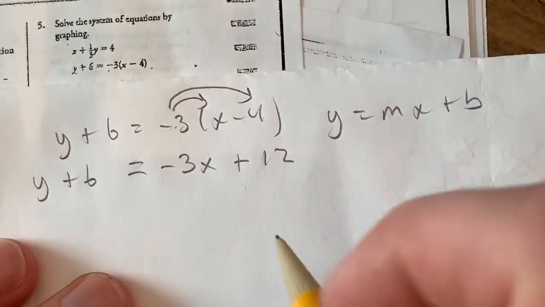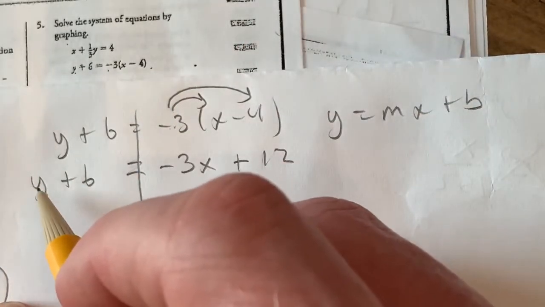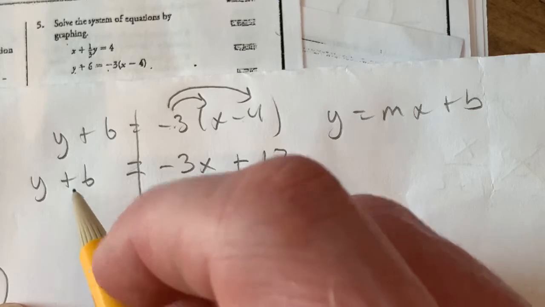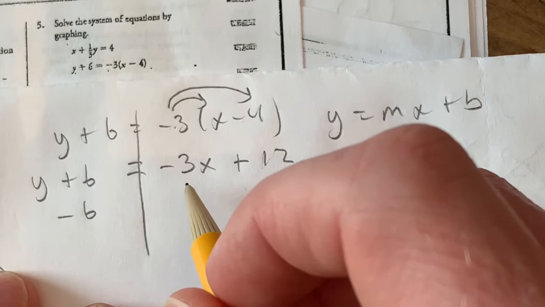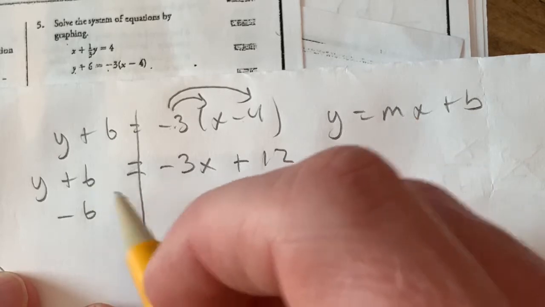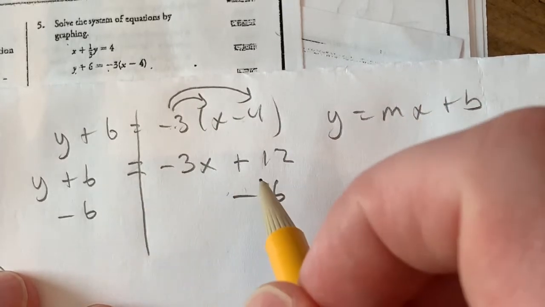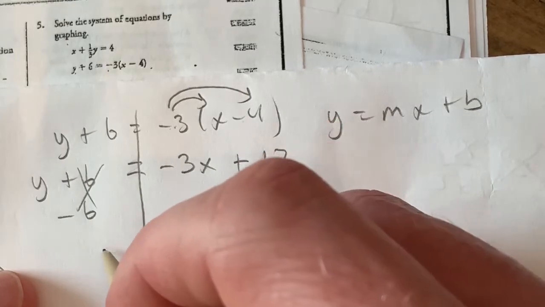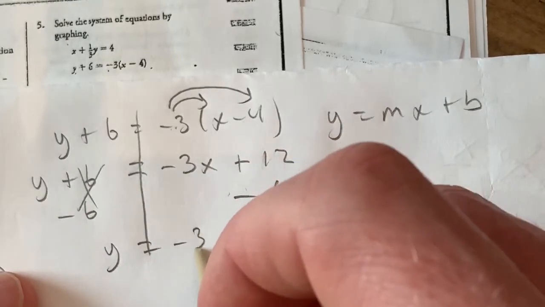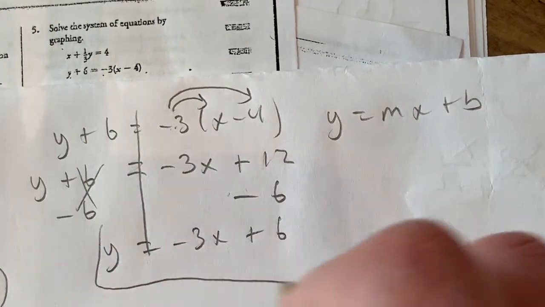So we're getting close. Now we have this y plus 6, right? And I want to get this y by itself. So we want to think about how we're going to move this plus 6 to the other side. Well, we're going to do the opposite. We're going to subtract 6. And I'm not going to subtract 6 from the 3x because I can't combine those. Those are unlike terms. I'm going to subtract the 6 from my 12. So now I've subtracted 6 from both sides, but specifically from this one and from this one. So y equals negative 3x. 12 minus 6 is a positive 6.